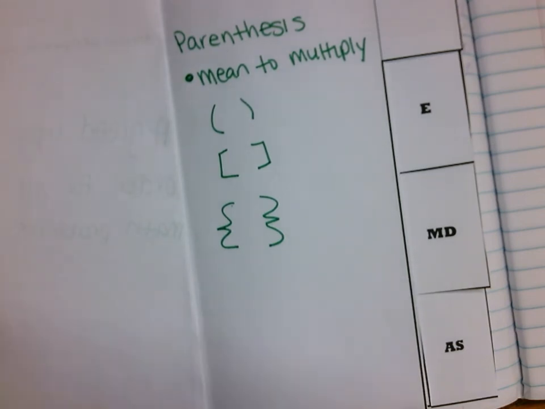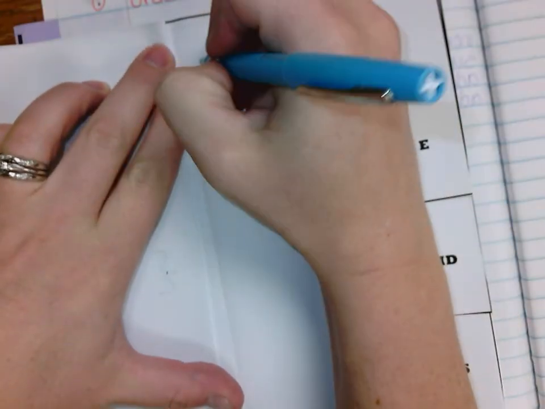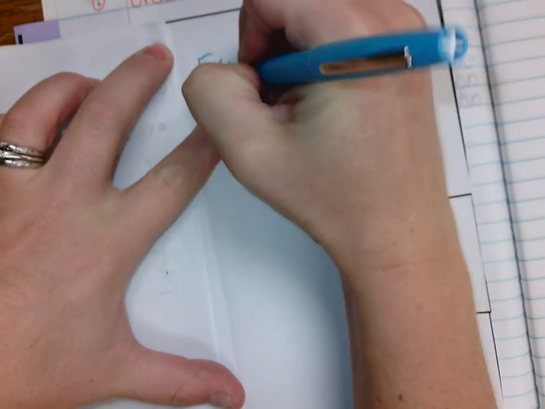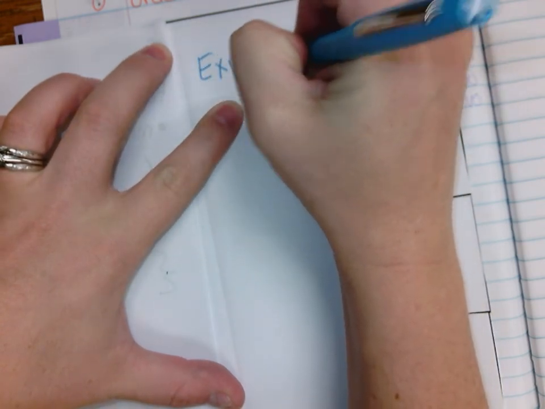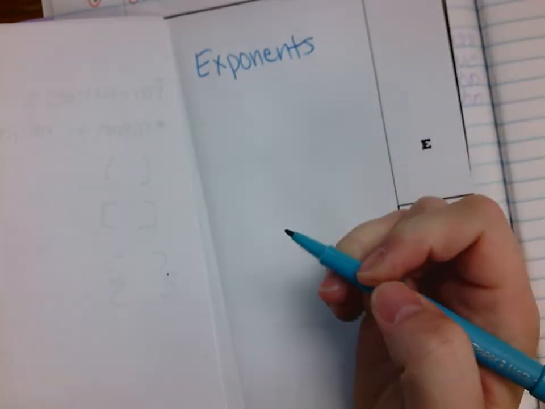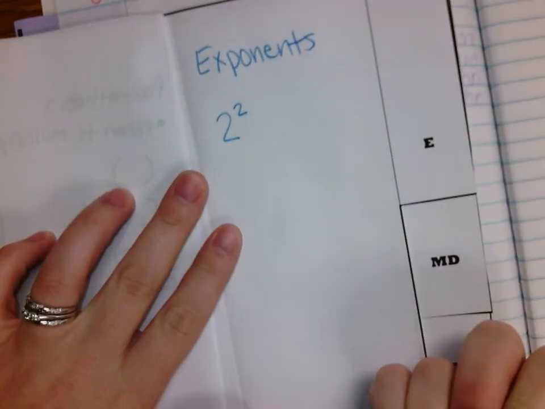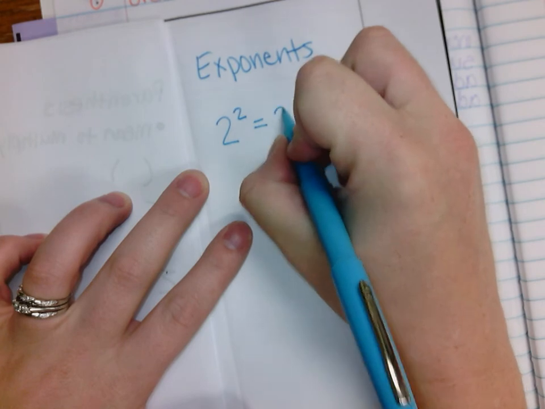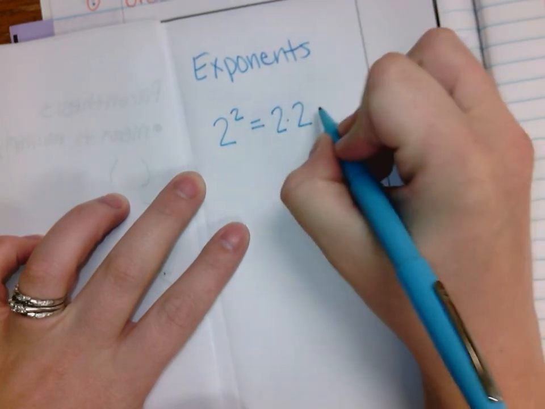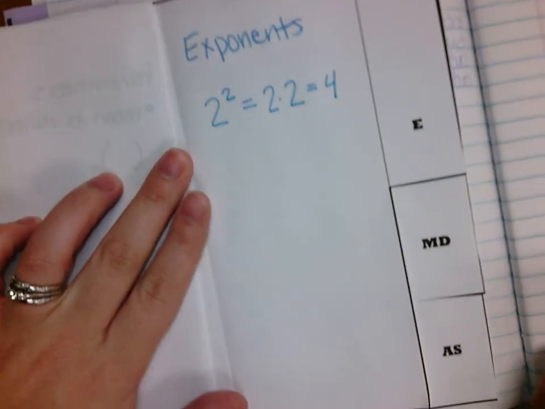Next, we're going to open up to our E, which stands for exponents. Exponents could look like 2 to the second power, which is equal to 2 times 2, which is 4.